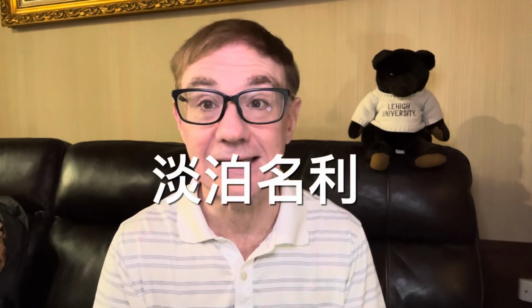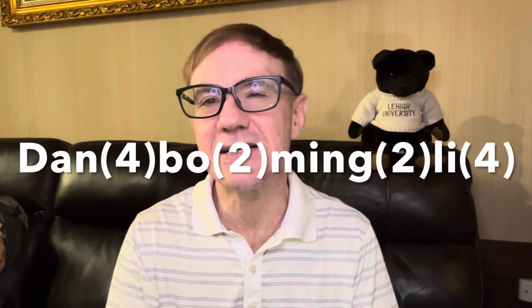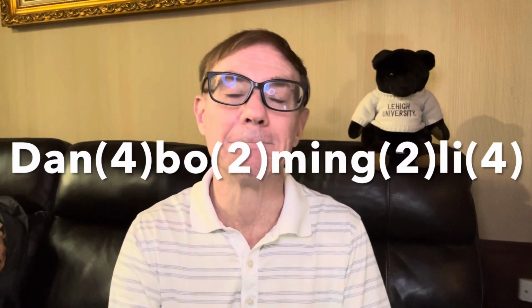If we change out the ren radical on the left for the water radical, we also have second tone bo, as in hu bo, lake. Piao bo is drift, float on the water. And there's an expression, 淡泊名利. That means that you are indifferent to wealth or fame. Like Blackie. He doesn't care.